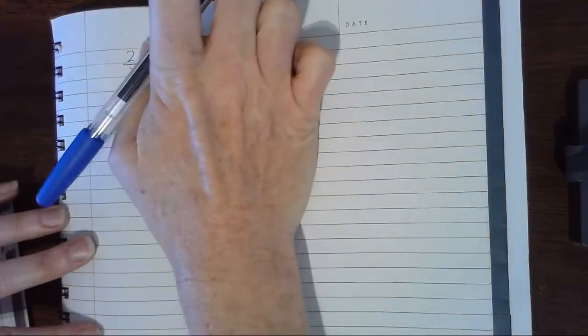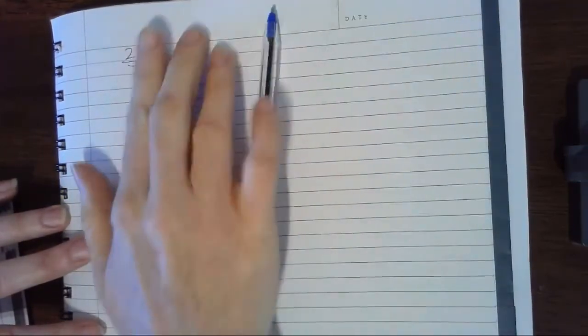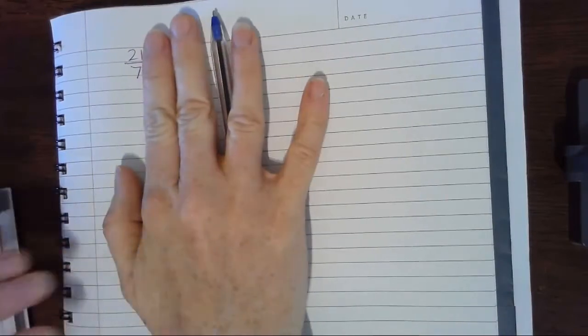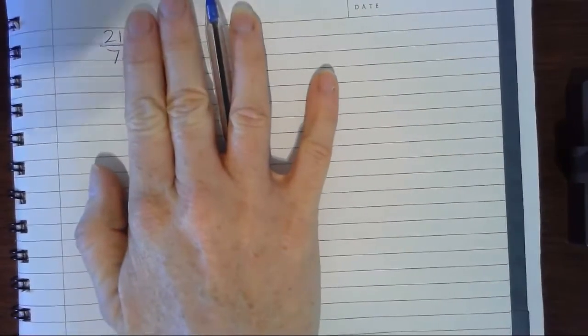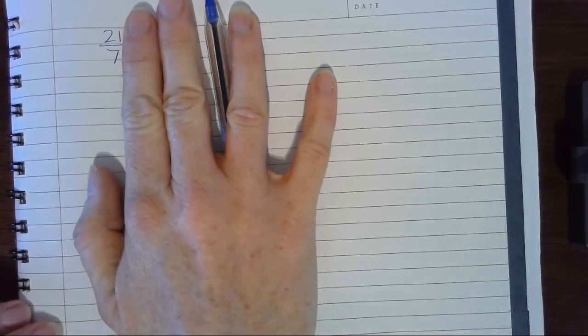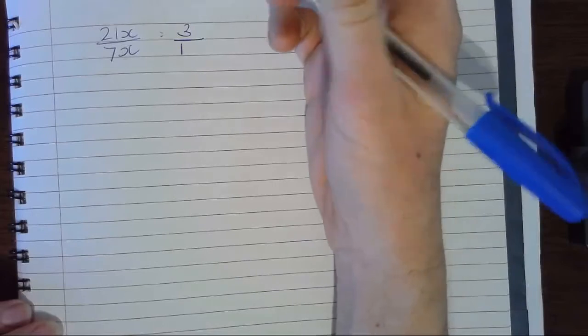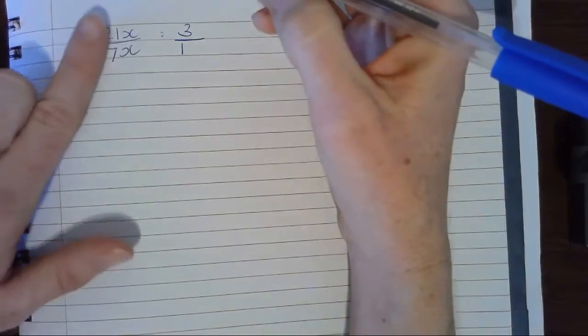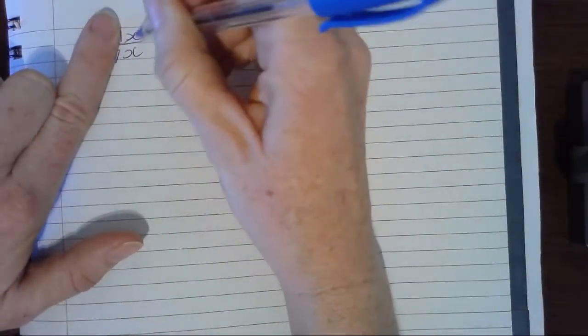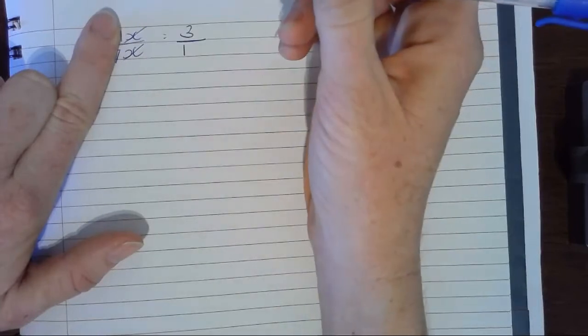So I've got 21 over 7. If I think about my numbers first, the highest common factor of 21 and 7 is 7. So that would make that 3 and then 1. And the common factor here in the pronumerals is x. So I can just cancel my x.